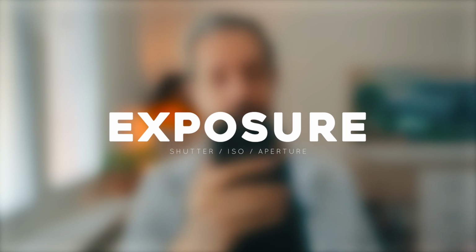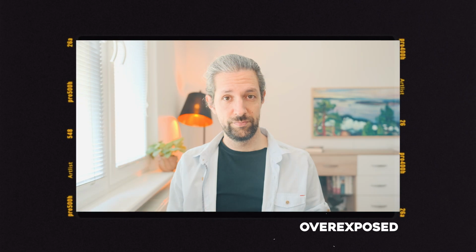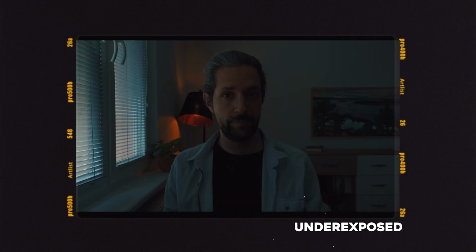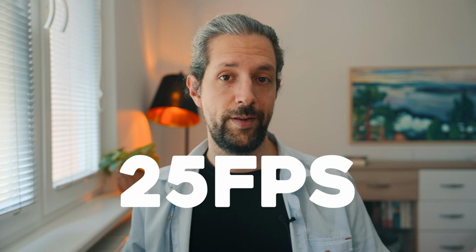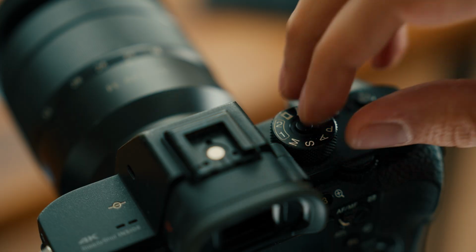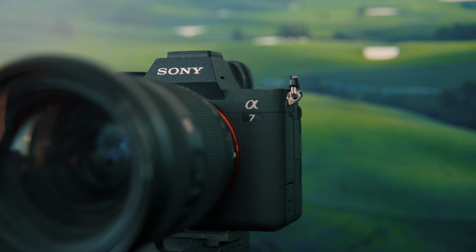Now, before we add any other lights to the scene, it's time to set the exposure. The goal is to achieve perfect exposure on your face, as it is the main subject of the frame. I'm shooting this video at 25 frames per second, and that's why my shutter needs to be at 1/50th of a second. Then I almost always try to keep my ISO at base level, which for A7 IV and S-Log3 is ISO 800 or 3200.